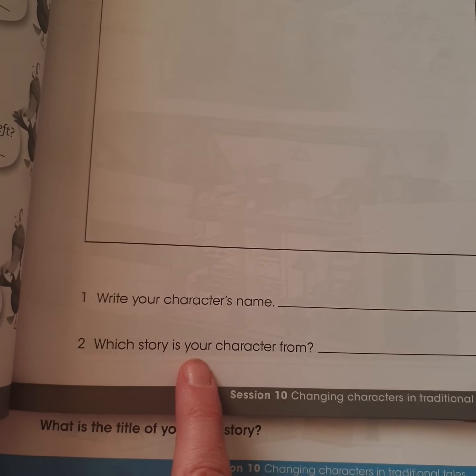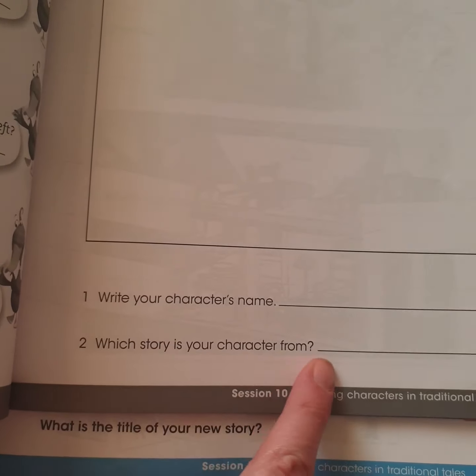Next up, which story is your character from? So you're going to write which one it is from. All right. So there we've done it. Next one. And this is something that you guys can just have a look at. And you can do this verbally with mom and dad. You're going to choose a set of new characters to tell the Chicken Licken story.